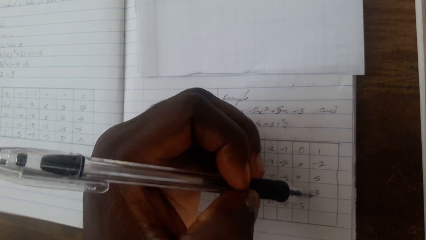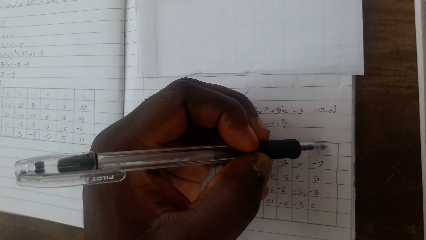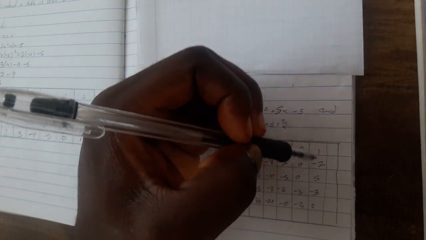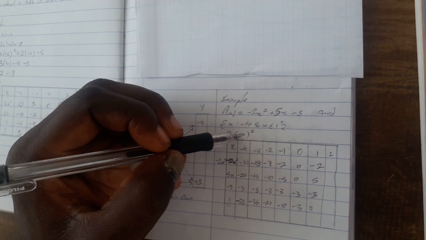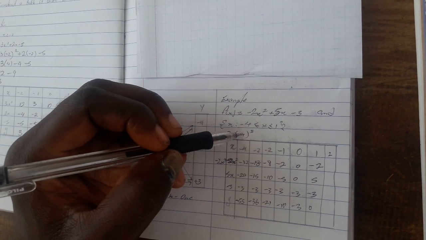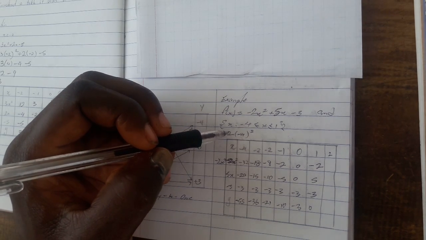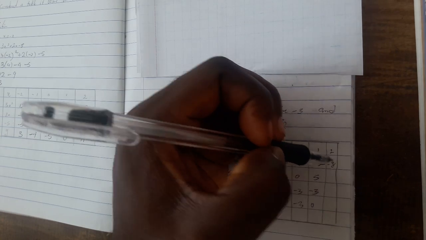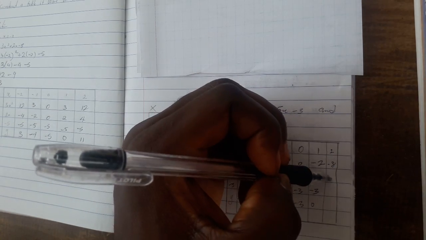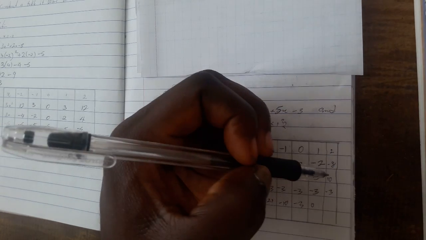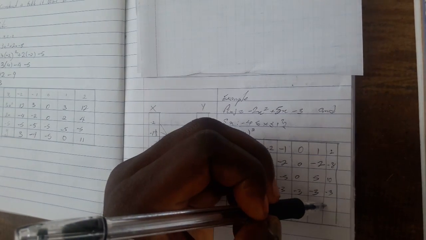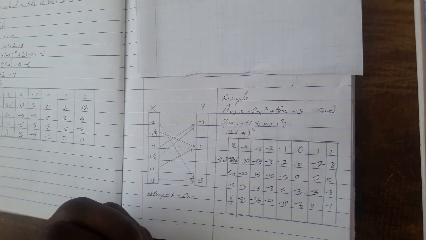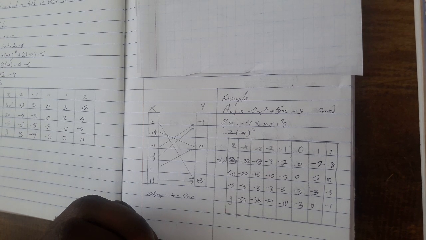0. I think we need another coordinate here, another value in the domain. 2. 2 squared is 4, and minus 2 is minus 8. 5 twos is 10. Minus 3. What will be the value of y? This is minus 1.